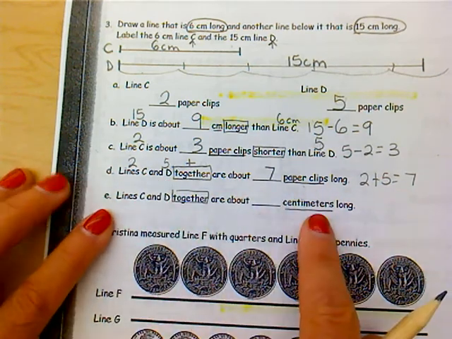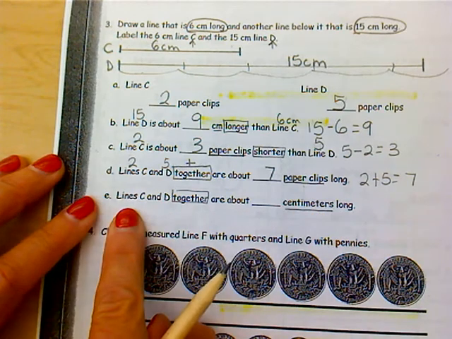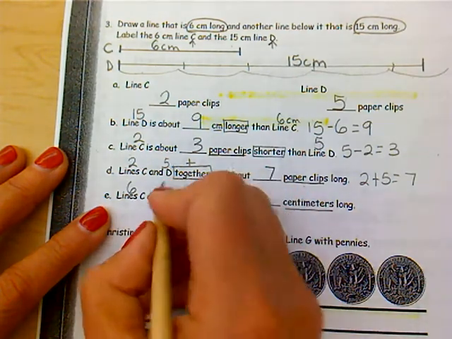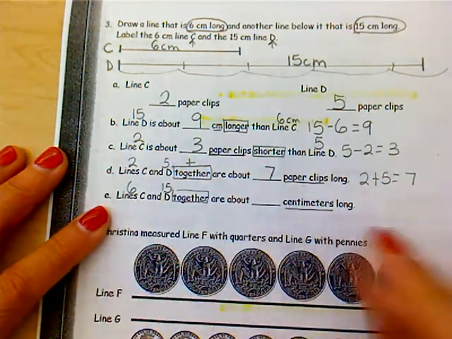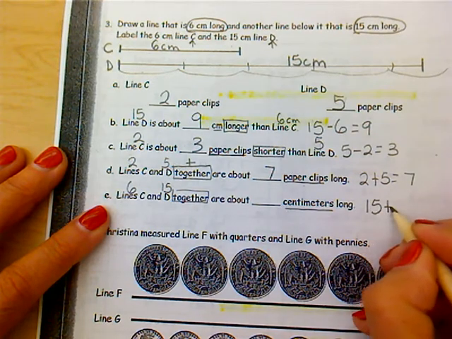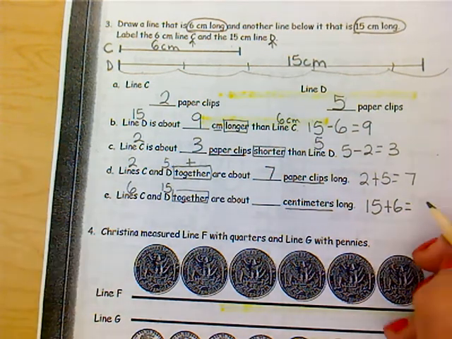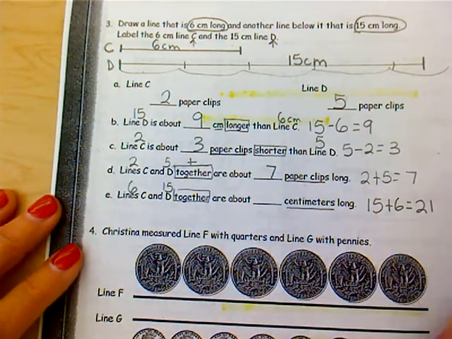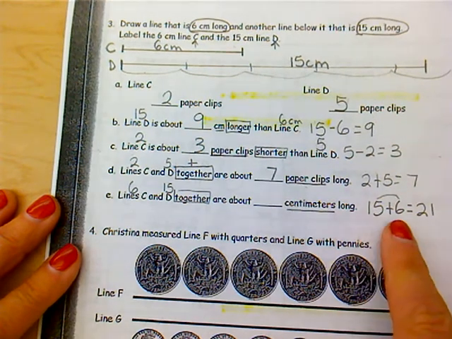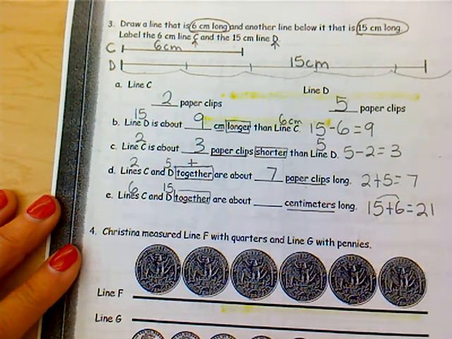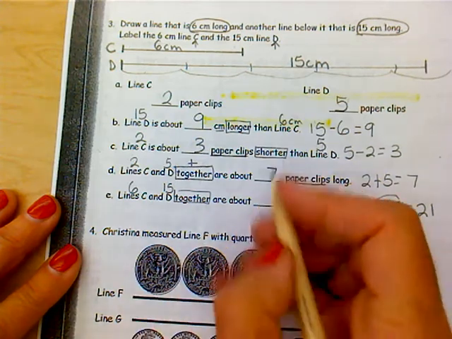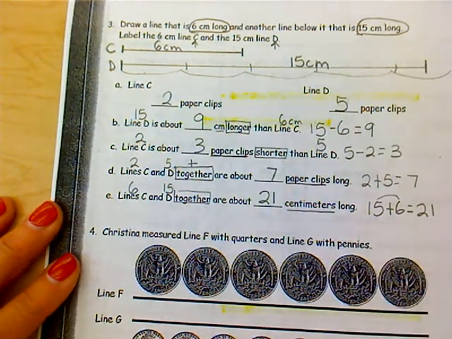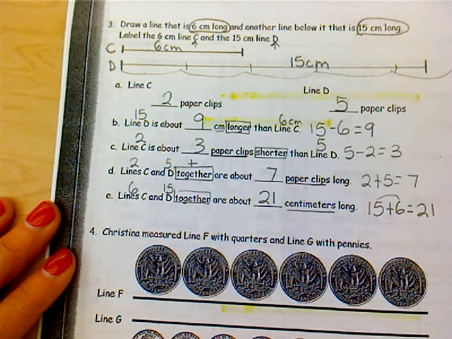Now we're going to do the same thing with centimeters. Remember, our centimeters for line C was 6, and our centimeters for line D was 15. So I am going to need to set up an equation. 15 plus 6 equals 21. So if you needed to, you could break that apart, or if you're beginning to see that 5 plus 6 is 11, which gives me one more 10, 1 one and 2 tens, then you can do it that way too if you want to, but if you need to, you can still break it apart and make it easier for you to do it that way.